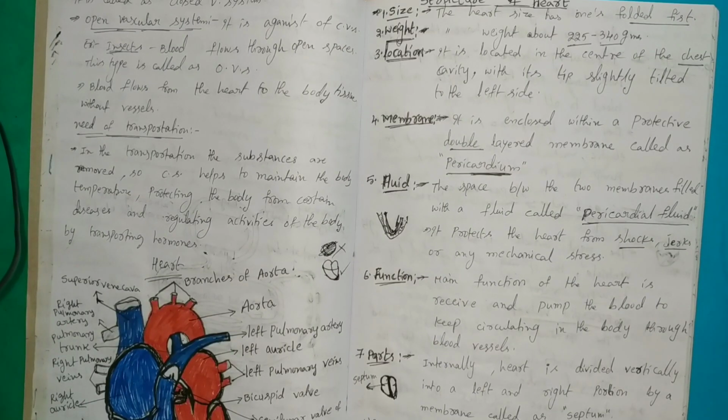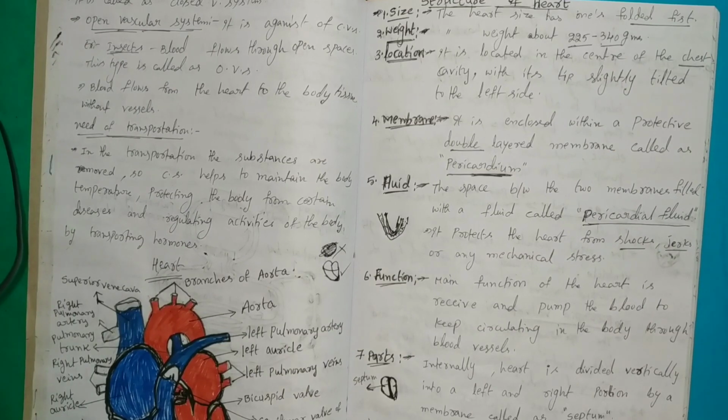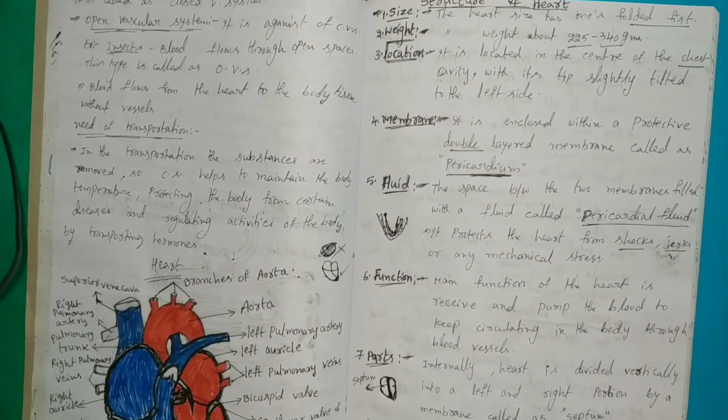Today I am teaching about 8th class biology 6th chapter circulatory system. In this class we will learn what is the structure of the heart. First of all, we will learn the heart diagram and the parts. This is the main step. If we will learn any essay question, structure of the essay question, we must learn the diagram and the parts.